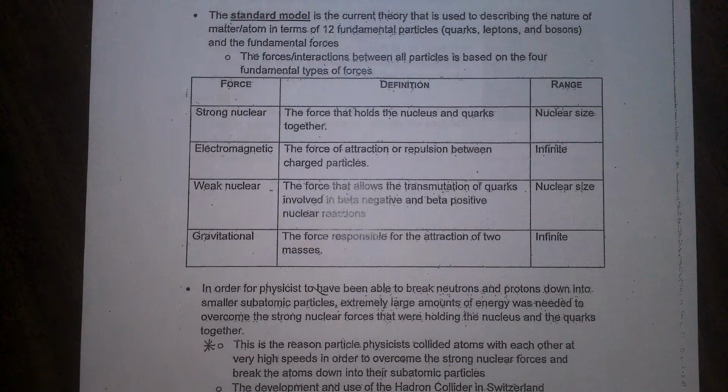When we have a beta negative decay, we get a new daughter cell, an electron, and an antineutrino. If we have beta positive decay, we get a new daughter cell, a positron, which is essentially a positive electron, and a neutrino.